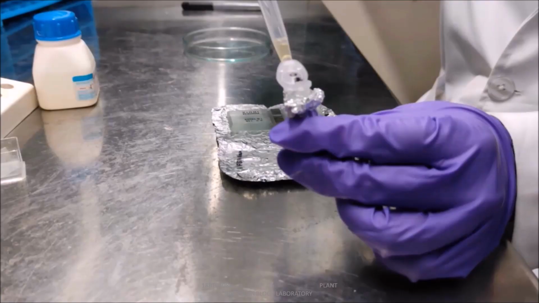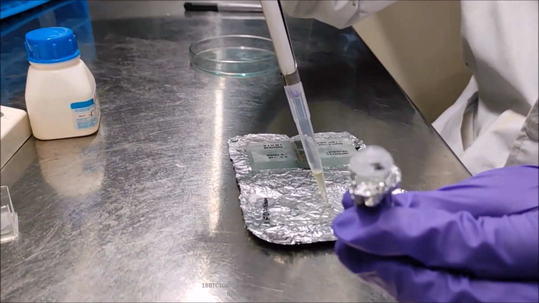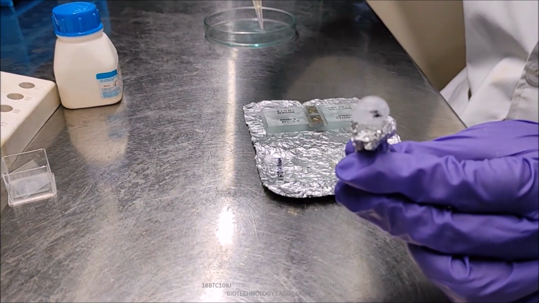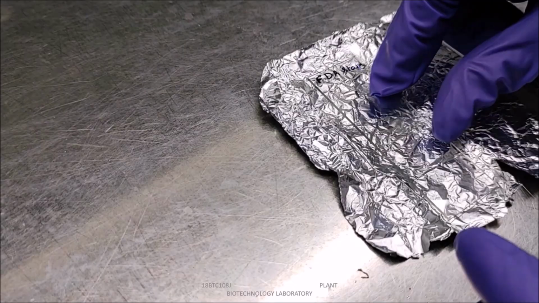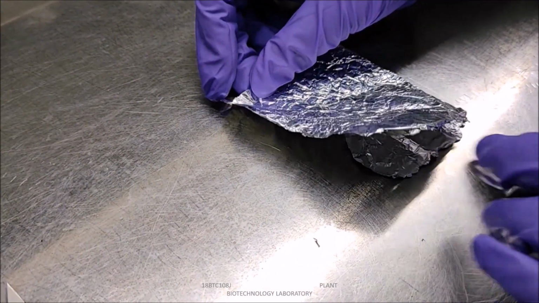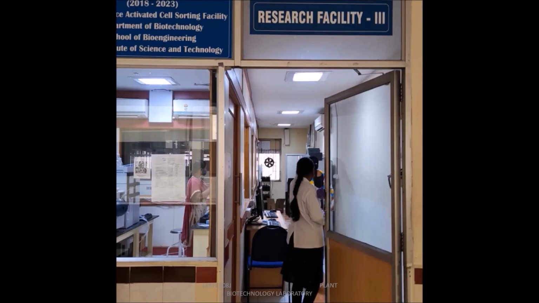For the microscopic analysis and cell counting, samples of FDA stained cells were taken on a clean glass slide, and for cell counting on hemocytometer, a cover slip was placed. The slides were covered with aluminium foil and taken for observation under fluorescent microscope, which is present in research facility 3 in bioengineering block.